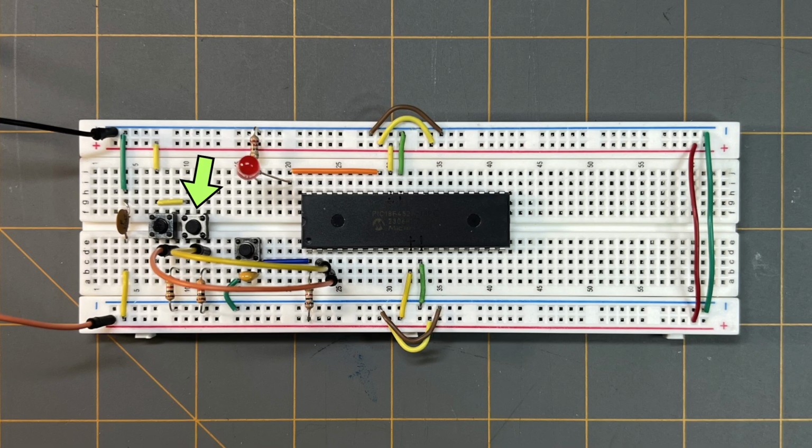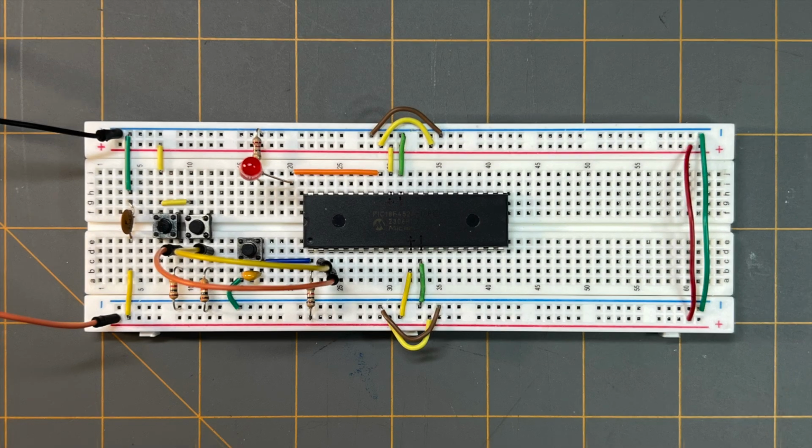So switch 1 will act as our on switch to turn an LED on. Switch 2 will act as our off switch to turn that same LED off. One terminal of switch 1 is connected to pin 2, that's pin RA0, and to resistor R1 to ground. The opposite terminal of switch 1 is connected to the plus 5 volt power supply. One terminal of switch 2 is connected to pin 3, or pin RA1, and to resistor R2 to ground. The opposite terminal of switch 2 is connected to the plus 5 volt power supply.